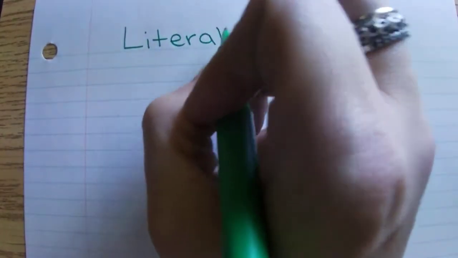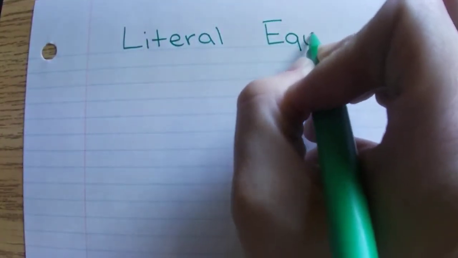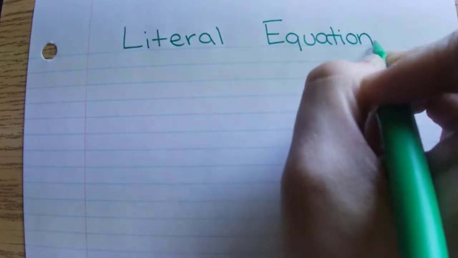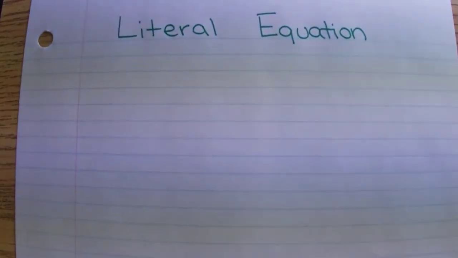So today's topic is going to be over literal equations. Literal equations is an overall topic that encompasses any time that we have something with multiple variables in it and we're rearranging to solve it for a different letter. Now, you actually see this quite often in science class, you just don't know.